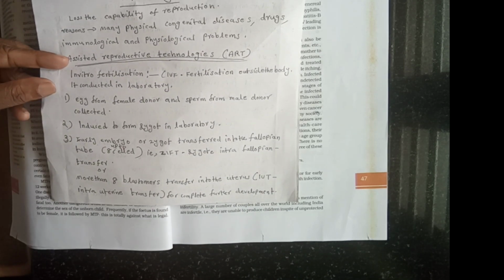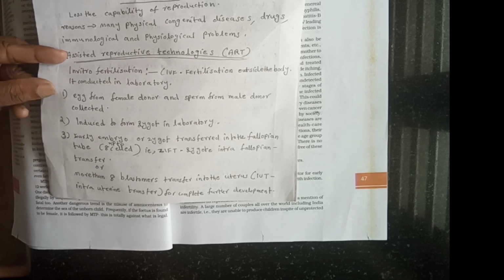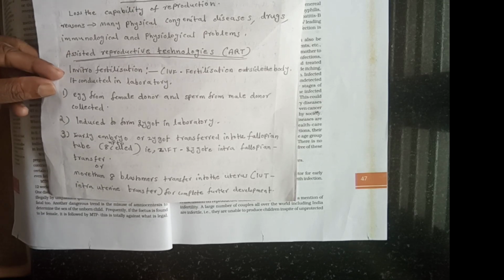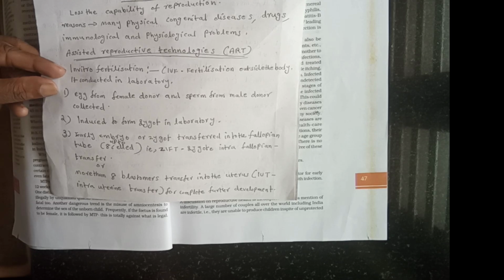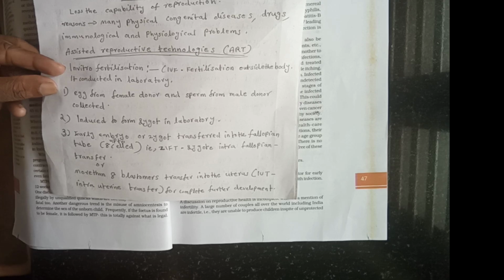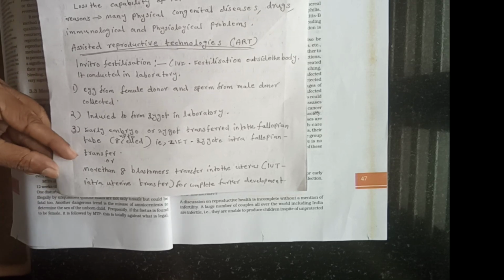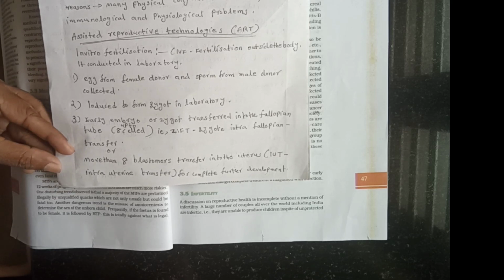Steps: egg from a female donor and sperm from a male donor are collected and induced to form a zygote in the laboratory. The early embryo or zygote, up to the 8-celled stage, that is the morula stage, is transferred into the fallopian tube, that is ZIFT. Or more than 8 blastomeres are transferred into the uterus, intrauterine transfer, for complete further development of the fetus.